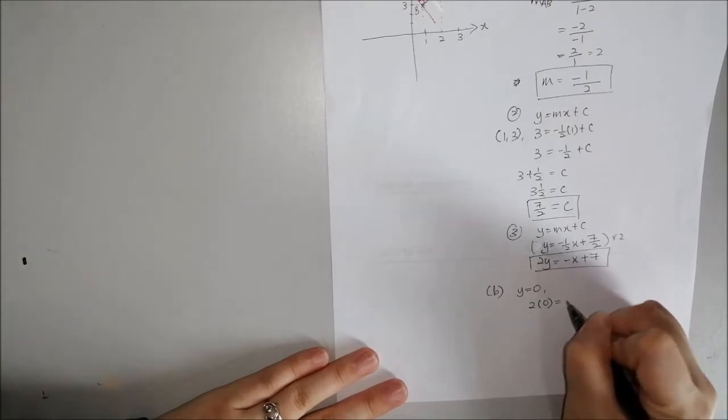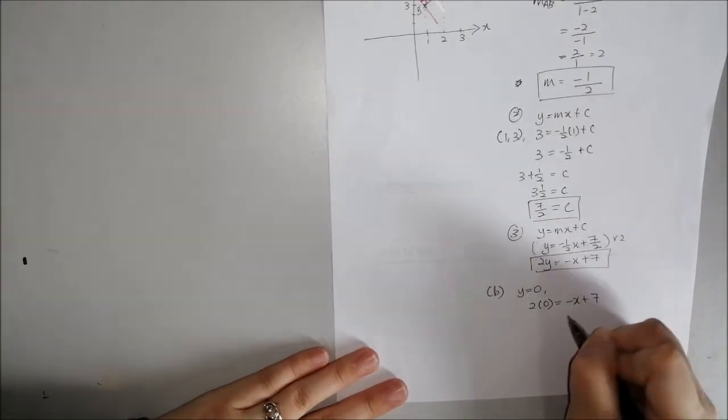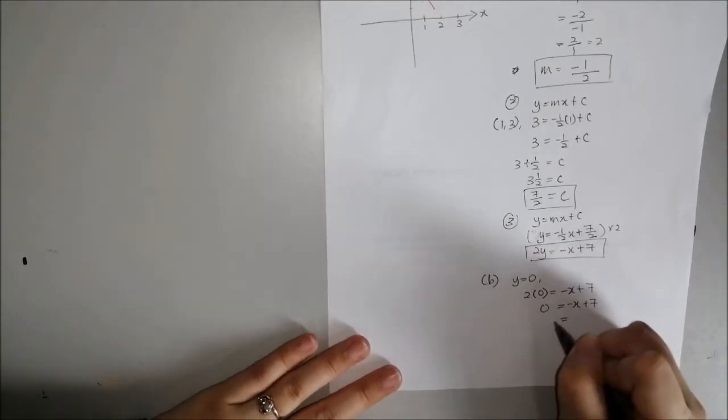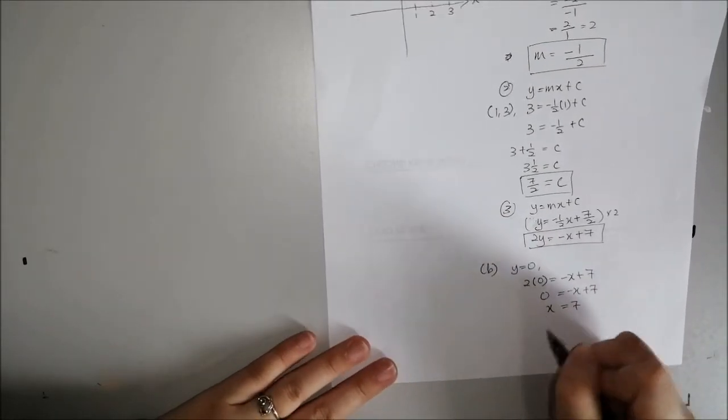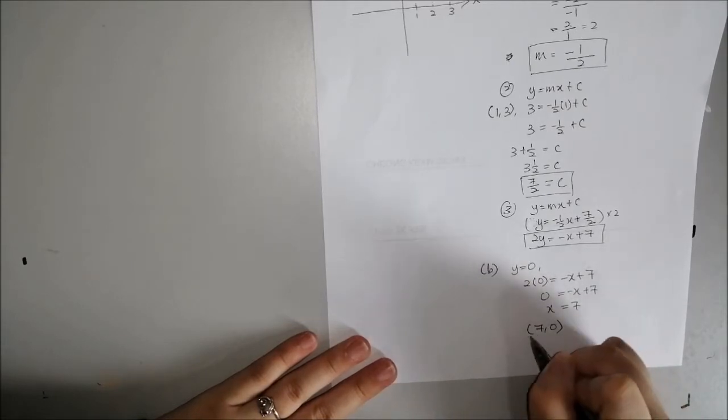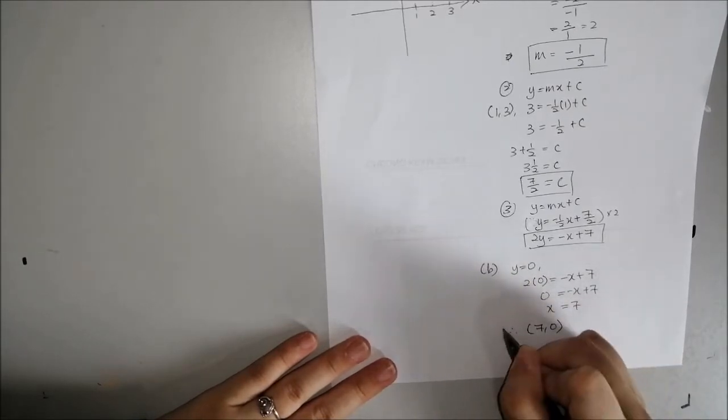Y is equals to 0. Find the x. So here is 0. So x is equals to 7. So the coordinate is 7, 0. Okay. So this is your final answer.